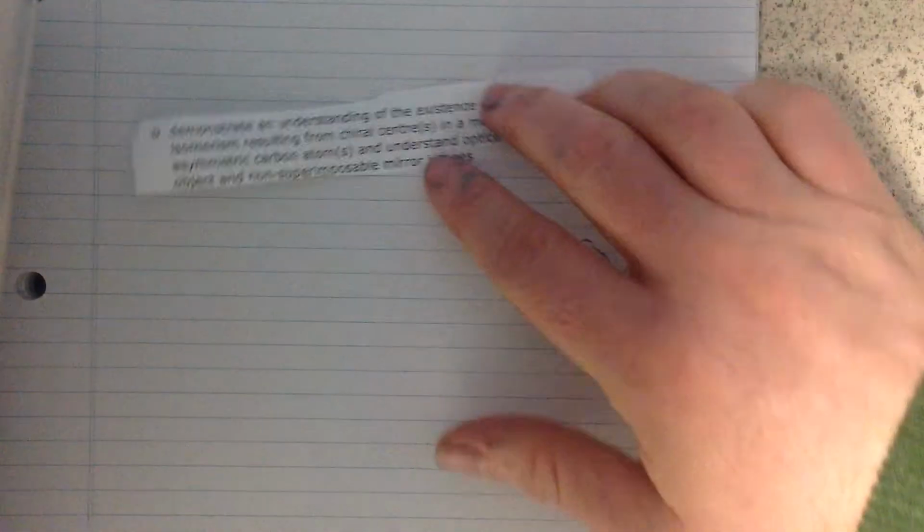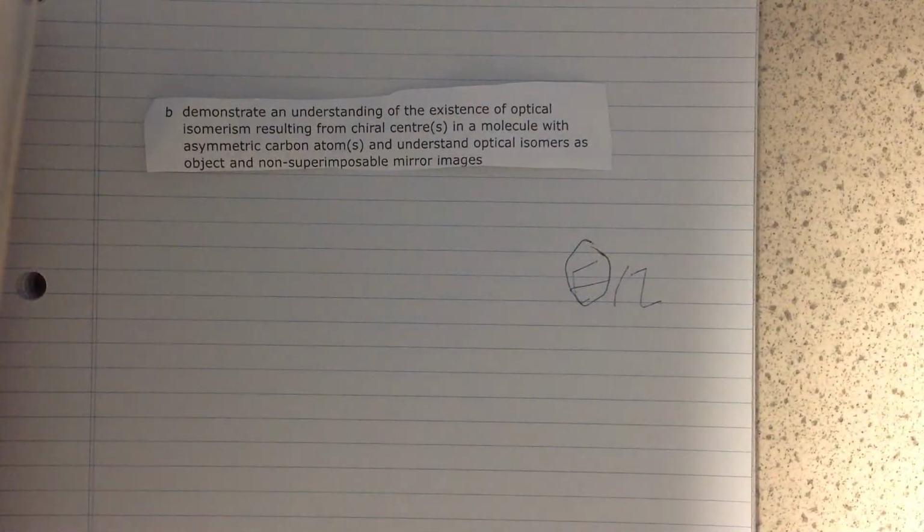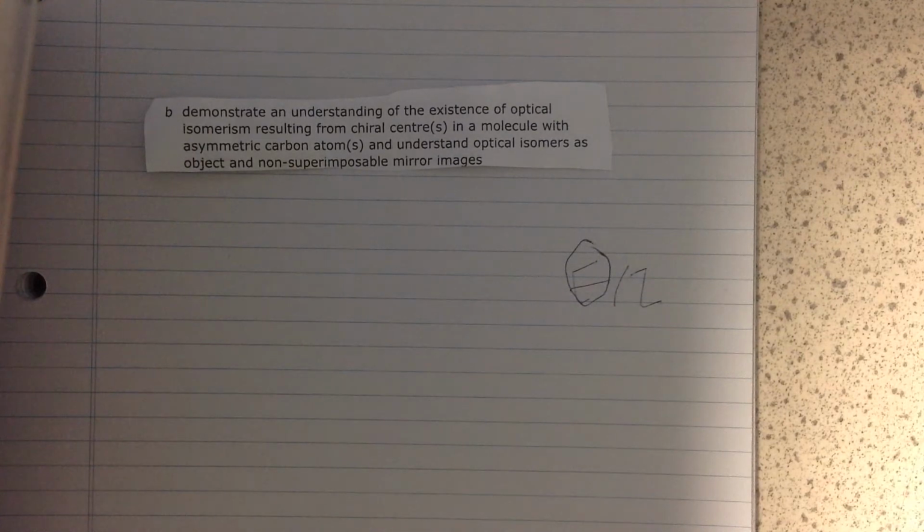And we're moving on to look at the existence of optical isomerism. So what a chiral center means, what an asymmetric carbon means, and what a non-superimposable mirror image means.